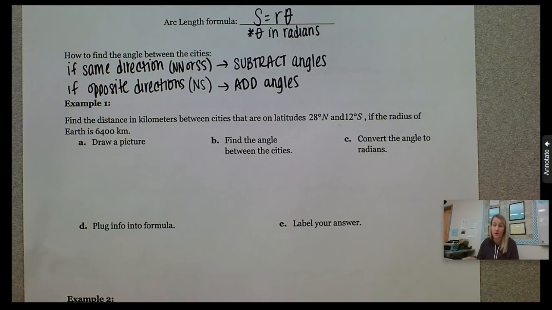Okay, so let's do our example. We'll use that information that we just wrote down. I'll show you just the idea so you don't have to draw a picture every time. I'm just drawing it for the first two so you can visualize what's happening. And then we'll talk about how we plug it into this equation or formula.